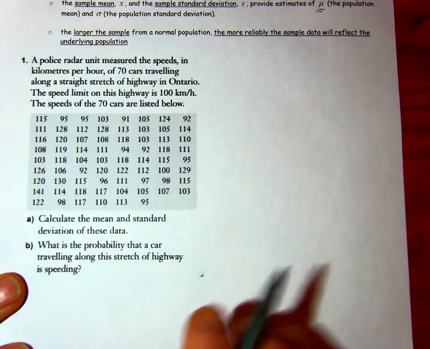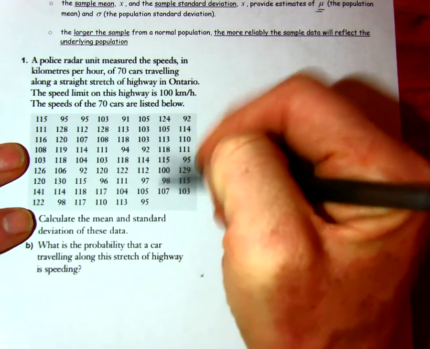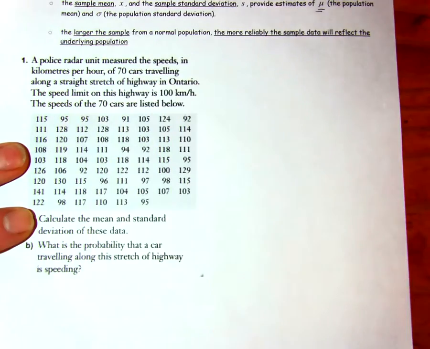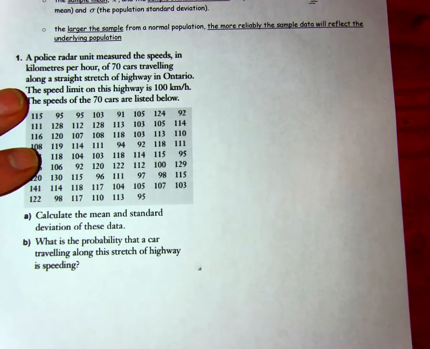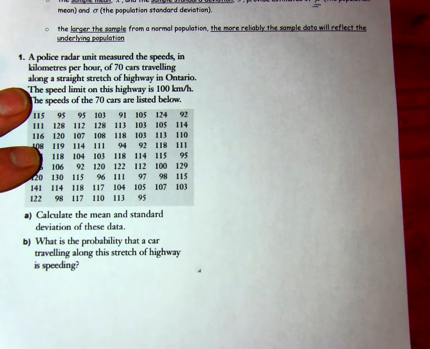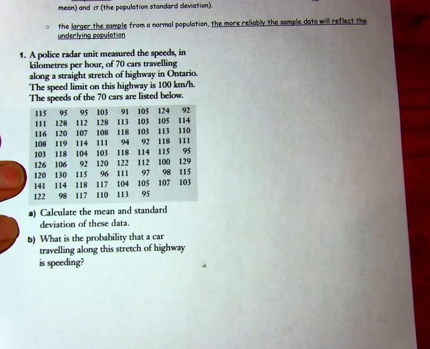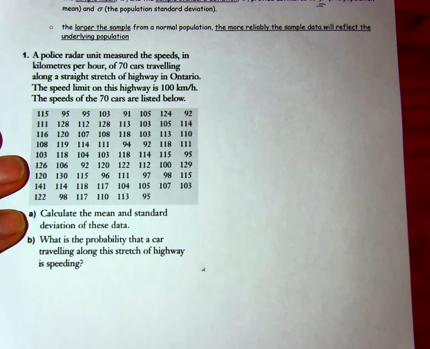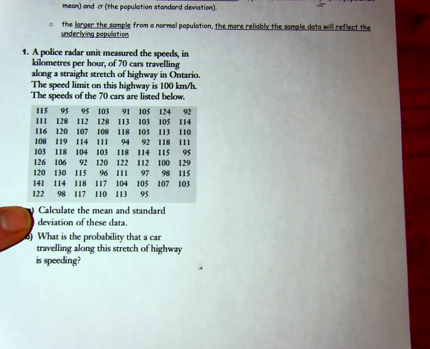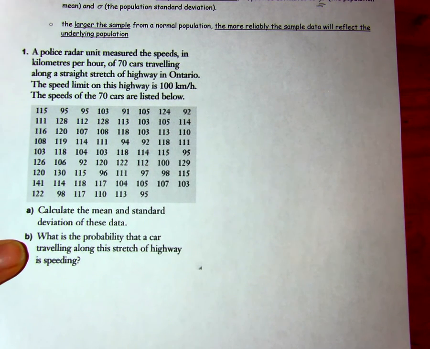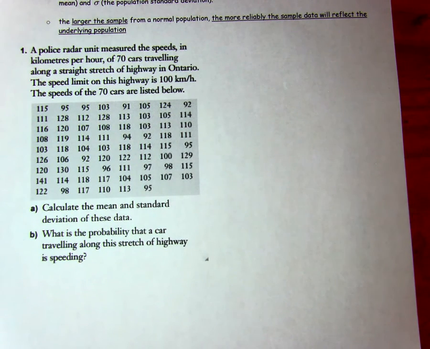All right. So this is actually question 1 out of the text, out of the homework. So if we do this question, you don't have to do question 1. A police radar unit measured the speeds in kilometers per hour of 70 cars traveling along a straight stretch of highway in Ontario. The speed limit on this highway is 100 kilometers per hour. The speeds of 70 cars are listed below. Okay, so 2 questions. A, calculate the mean and standard deviation of this data. This is pretty easy. We're just going to use calculators to do it. And then question B, what is the probability that a car traveling along the stretch of highway is speeding?